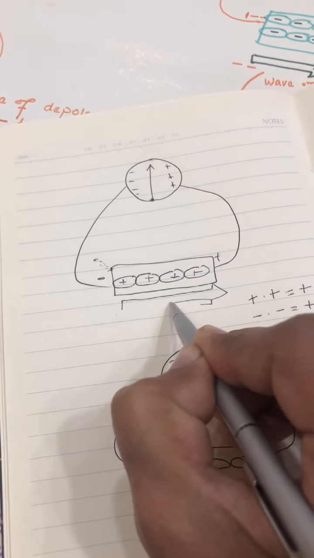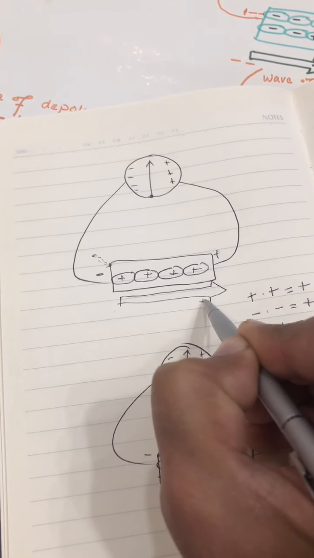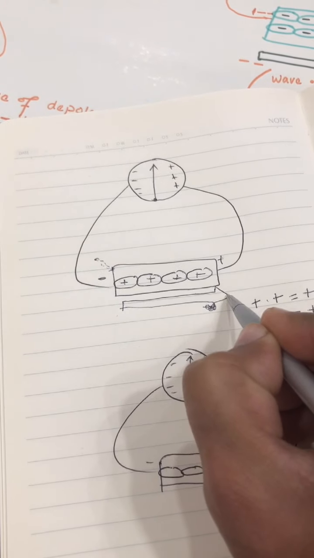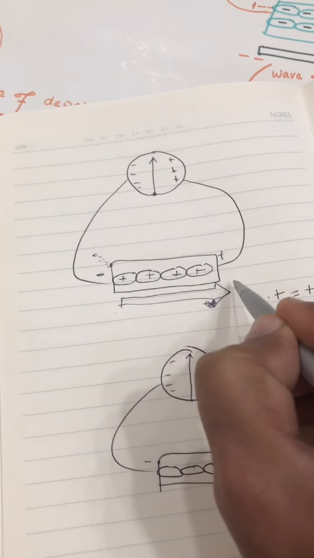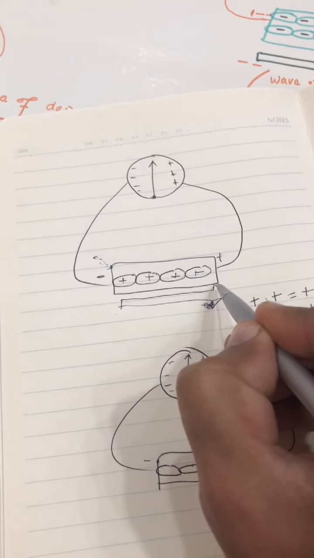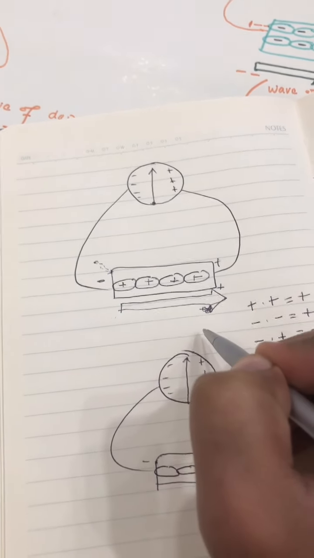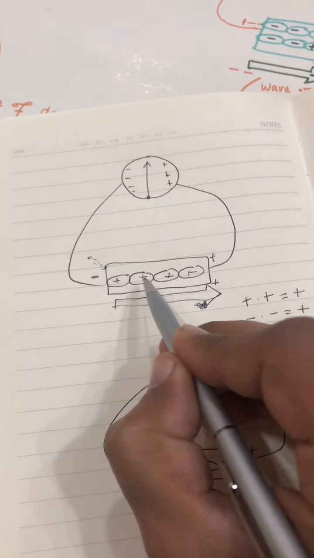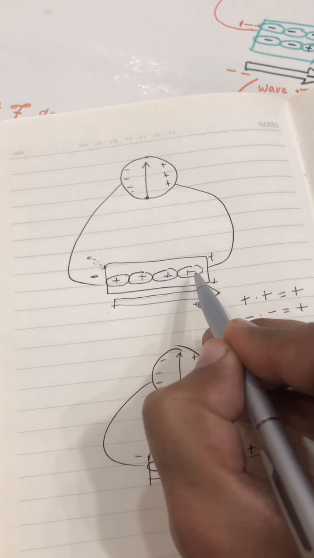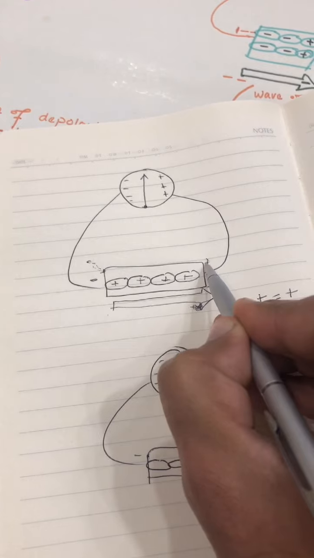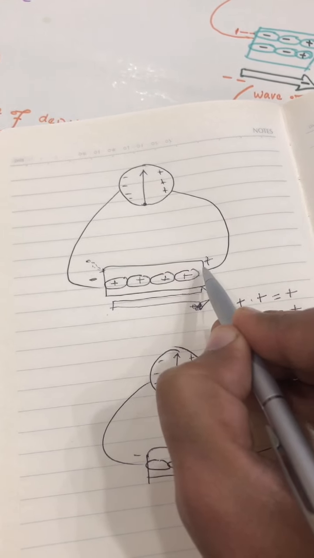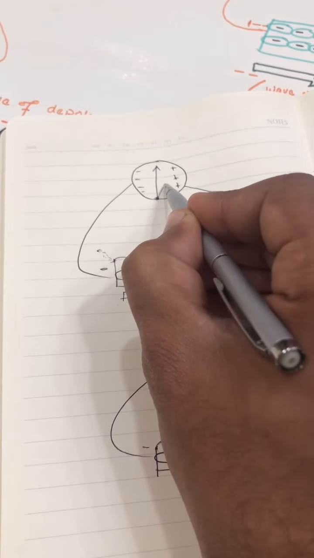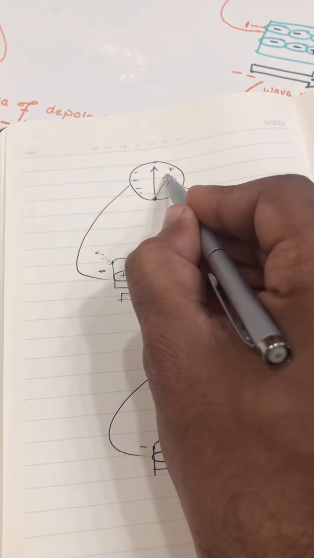I'm sorry for my drawing, but accept it anyhow. Okay, this is the arrow, very ugly. And on this arrow's head, there will be positive charge, right? Because it's a wave of depolarization. Now let's see this. This wave of depolarization is going toward the positive electrode of this galvanometer. So the deflection should be towards positive side. Positive deflection will be occurring.